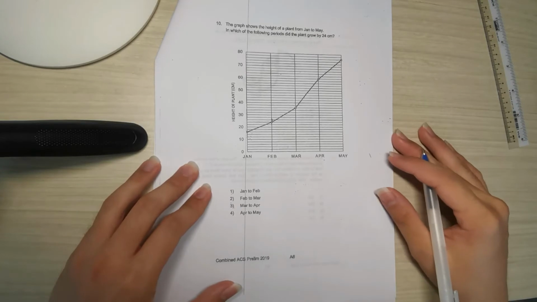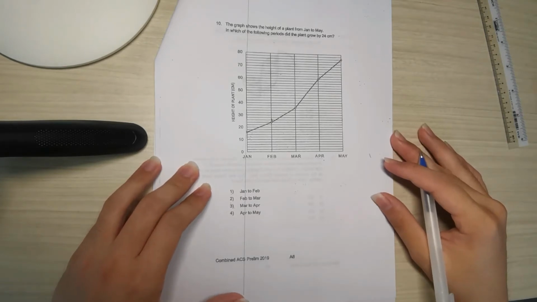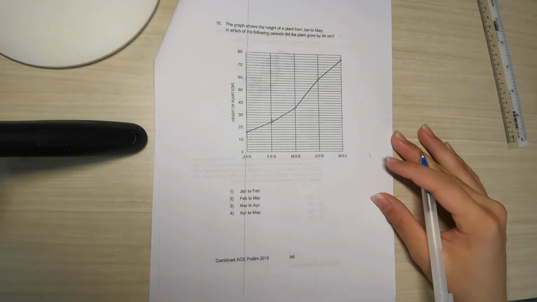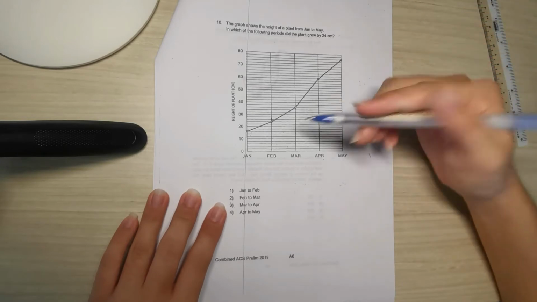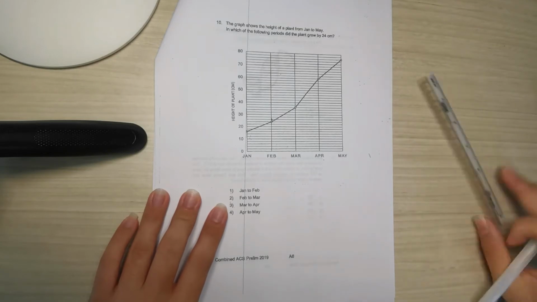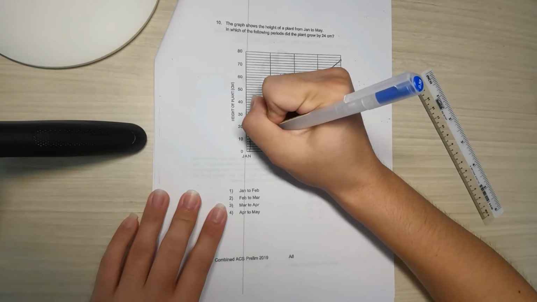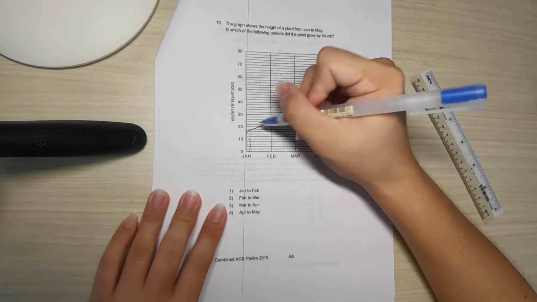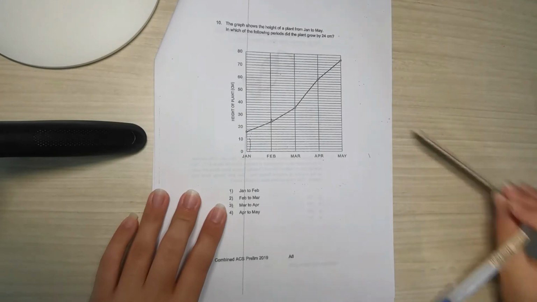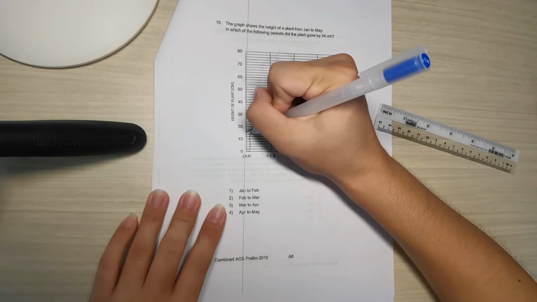The graph below shows the height of a plant from January to May. In which of the following periods did the plant grow by 24 cm? So first, try to find out at each month what was the height of the plant. Same thing, I'm going to label again. So 1, 2, 3, 4, 5. So this is 10. 1, 2, 3.